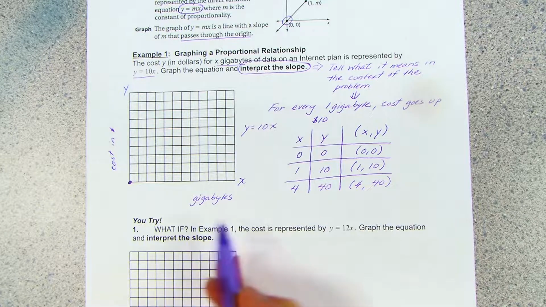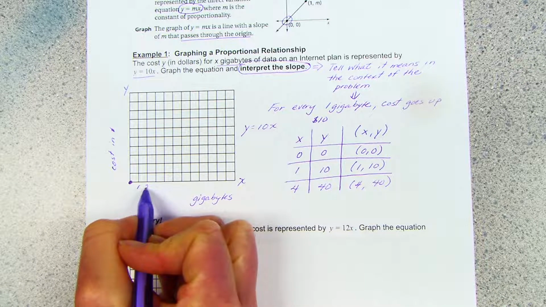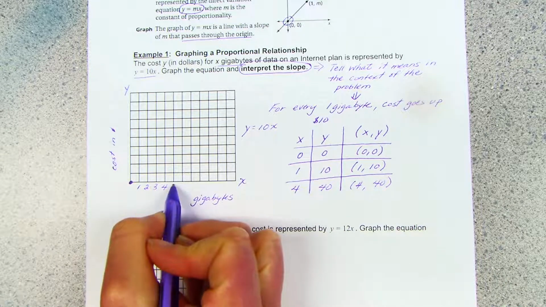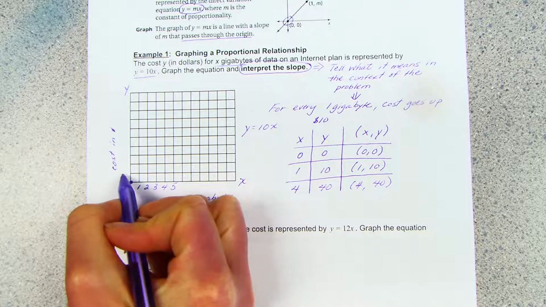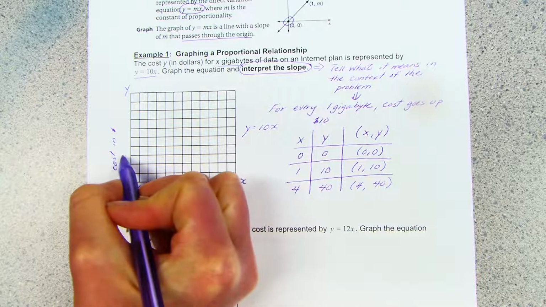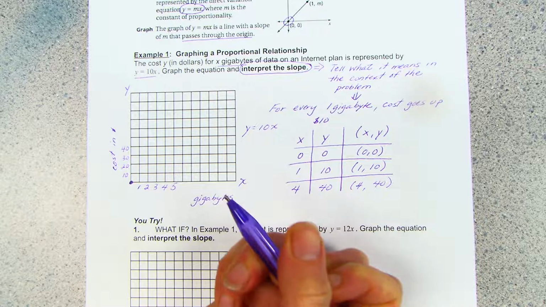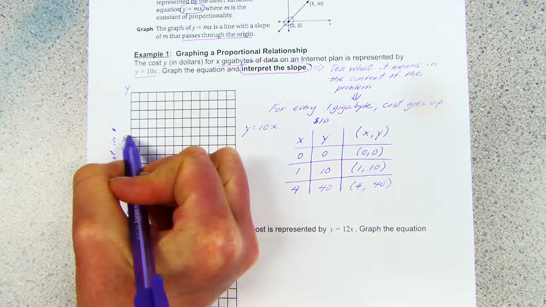Okay, so let's number our gigabytes, maybe by ones, because the Y values are going up fast. And let's count our Y values by tens. Okay, on there.